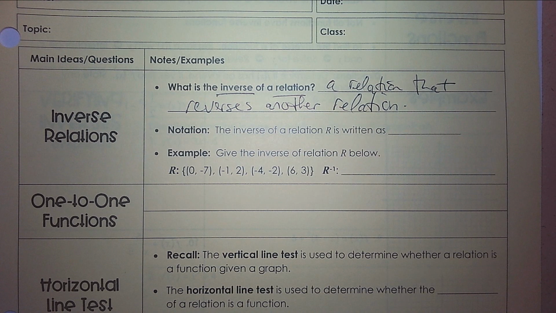It reverses whatever it says. When you plug in a number, the function says do this, and then do this, and get my answer. What does the inverse do? It takes you back to where you started, right? So we're going to do that a lot in having that conceptual understanding of what inverse is.